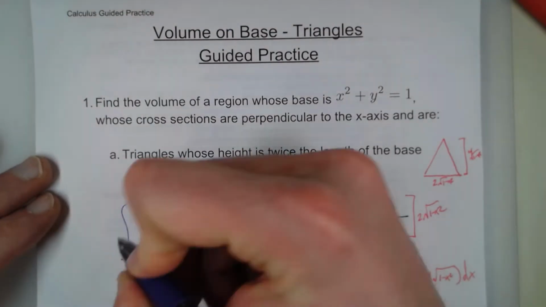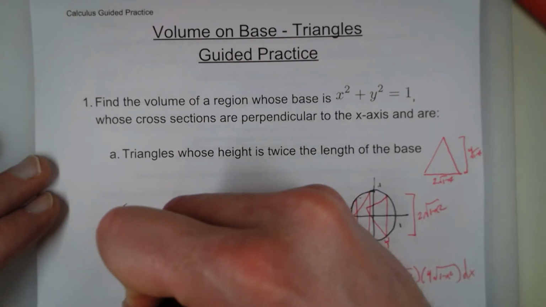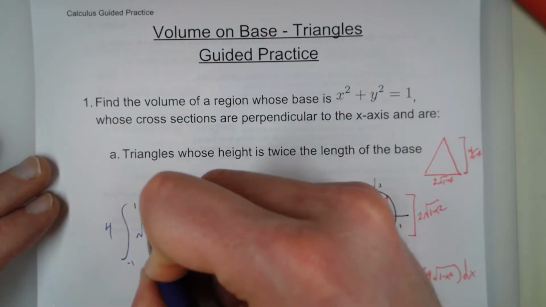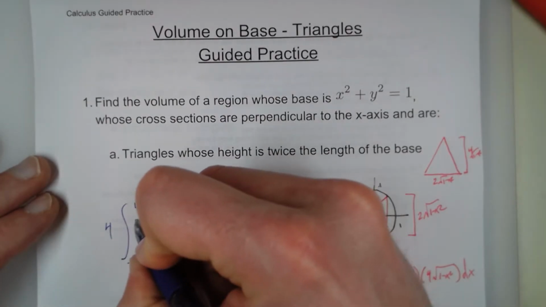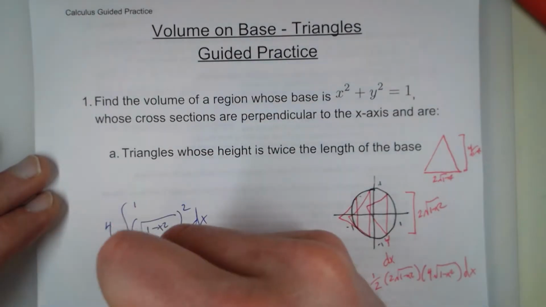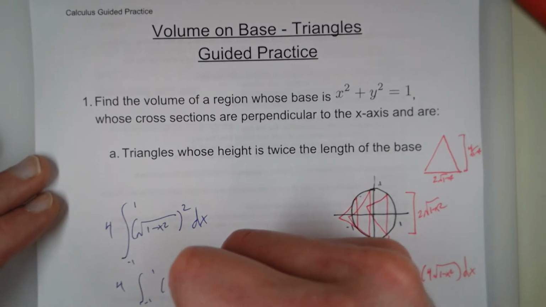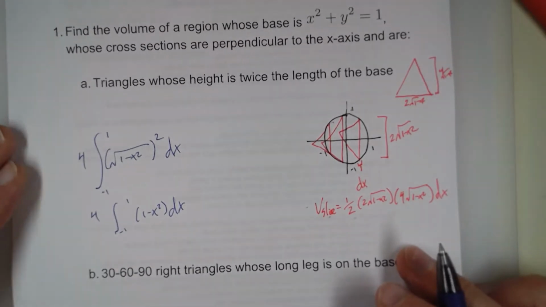And so when I find the total volume, I'm going to add up the volume of all the slices from -1 to 1. And I'm going to put the 4 out front. And so that's the square root of 1 minus x squared, squared, dx. So you can simplify that to say 1 minus x squared dx like that.